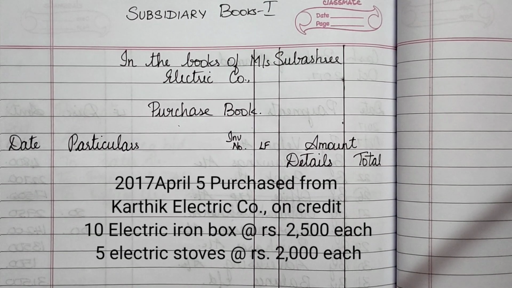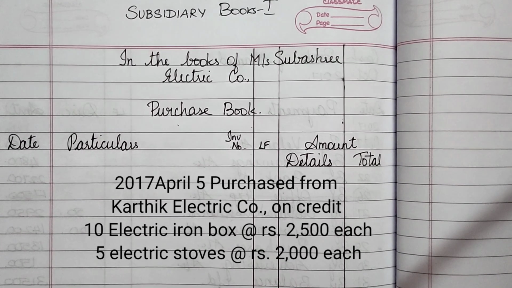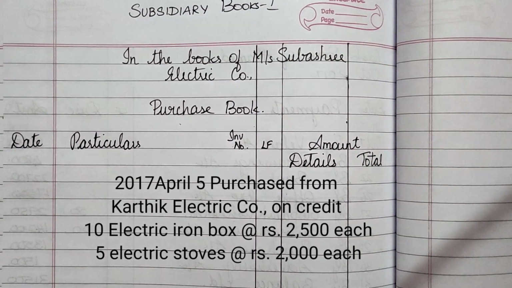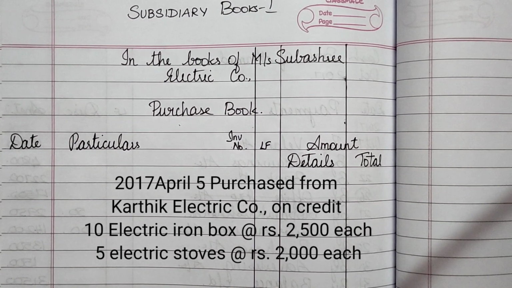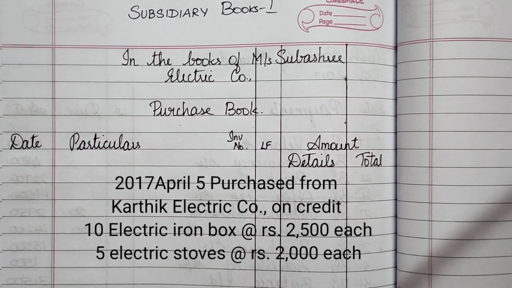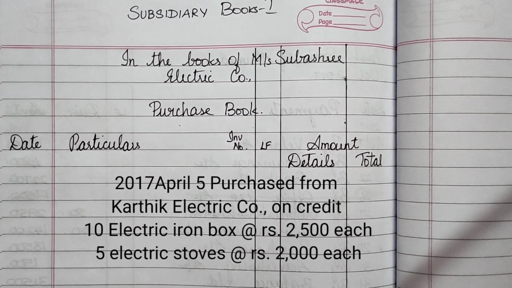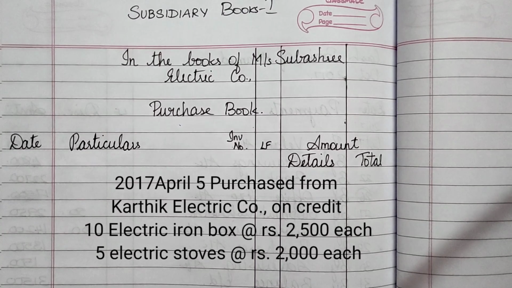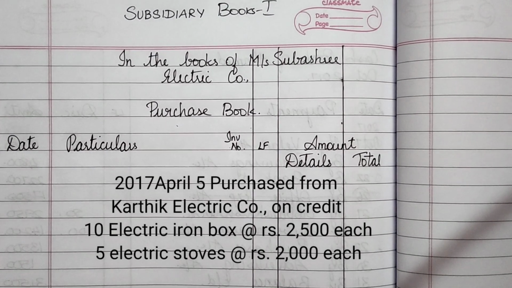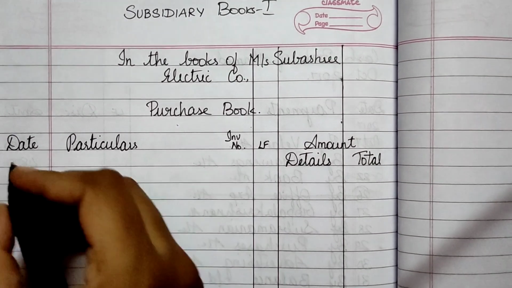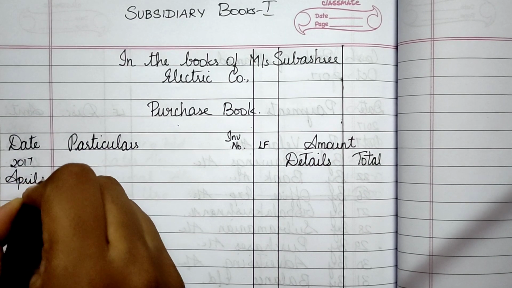The first transaction is on April 5th, purchase from Karthik Electric Company on credit. First thing, check whether it is a cash or a credit transaction. It is given on credit, so we can enter this transaction and see what items they have bought. They have bought electric iron boxes and electric stoves. All these goods relate to electricals only, so they are goods that Subhashree Electric Company is dealing with. So this transaction comes in the purchase book. First record the date, 2017 April 5th.